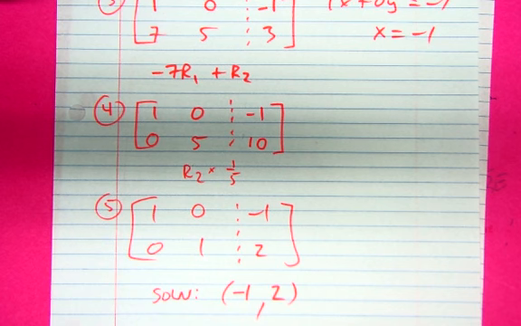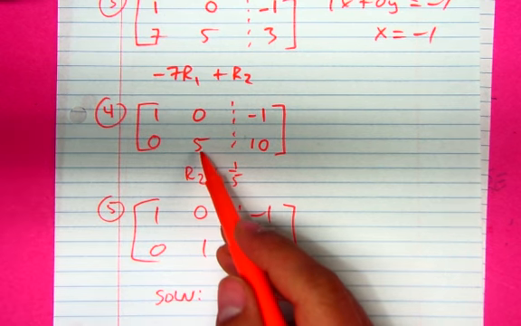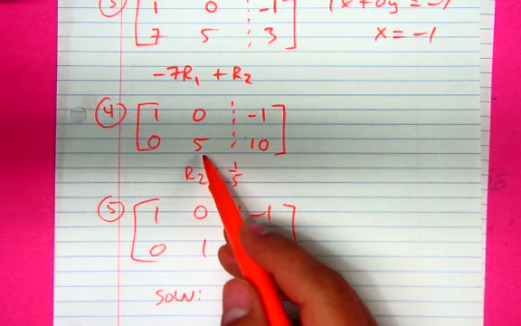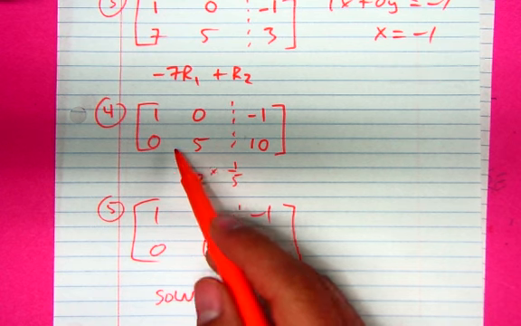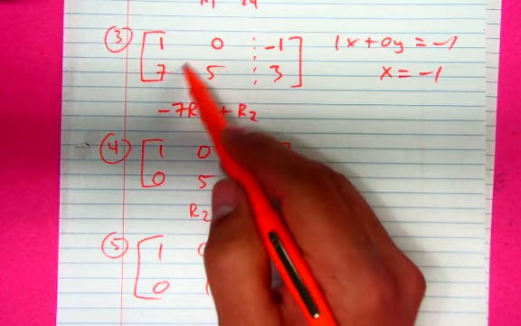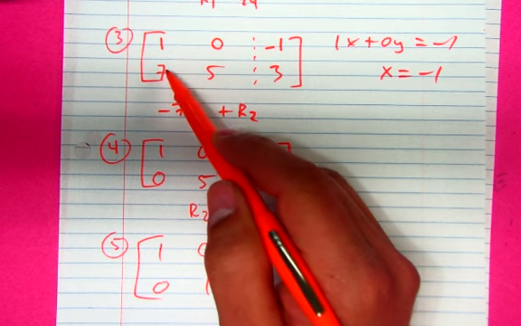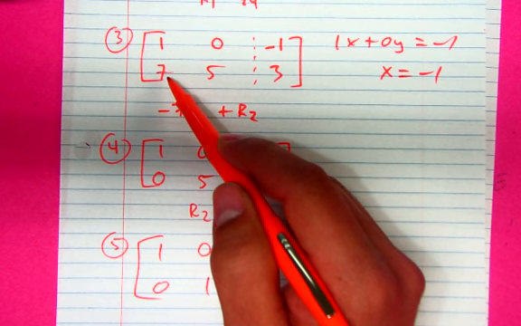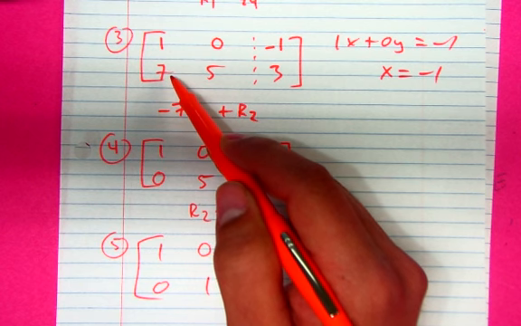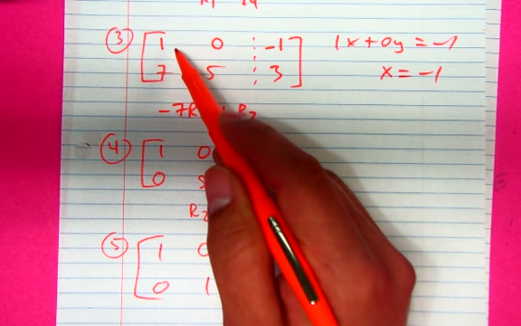I don't understand step 4. Step 4, right here. We want to turn the 5 into a 1. I don't even understand how you got the 0 to the left side. So you want to make this 0. In order for this to be 0, you have to add negative 7 to it. The only way you can get negative 7 is if you take the first row and multiply it with negative 7, and then that gets added with row 2.